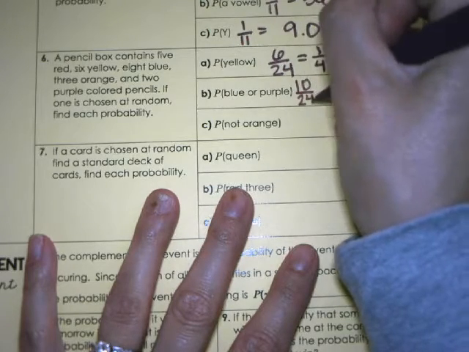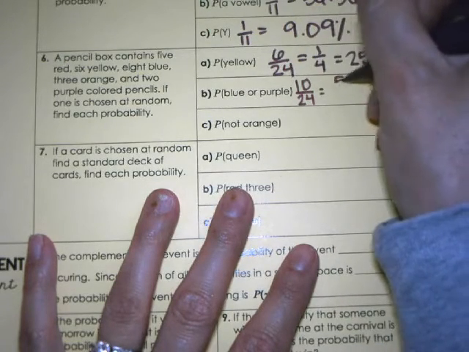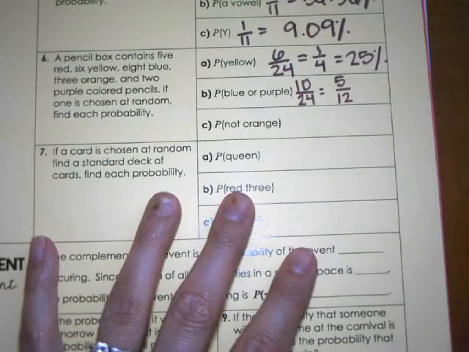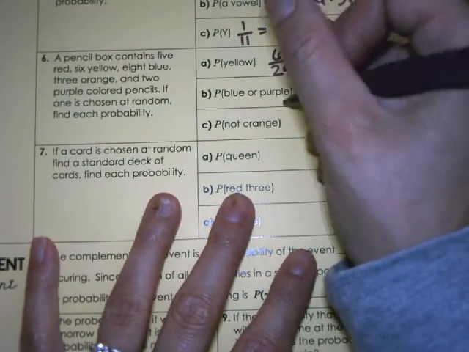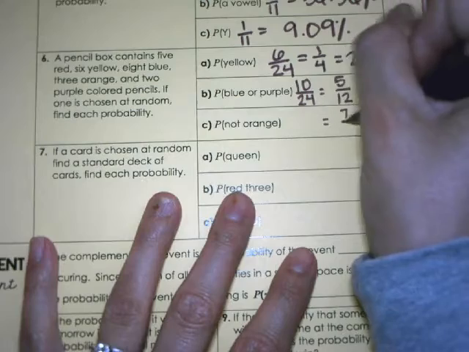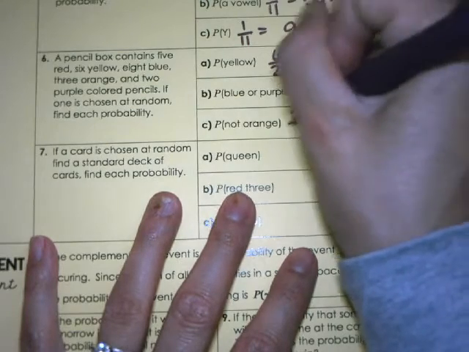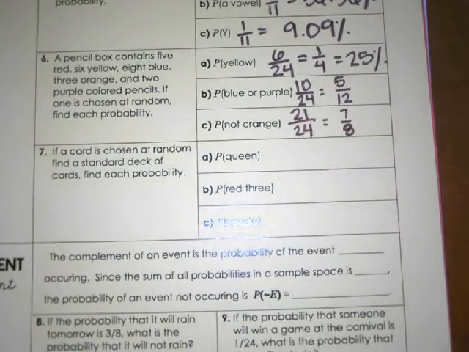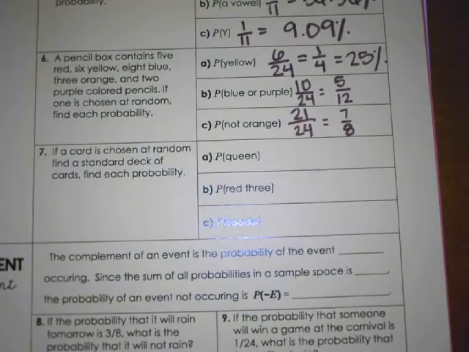And 10/24 simplifies down to? And what's the probability of not getting orange? And why 7/8? Good, it was originally 21/24, which equals 7/8. Write down the percentages for B and C, please.